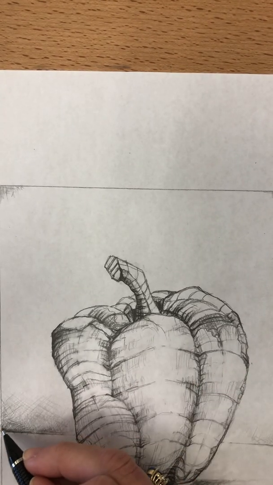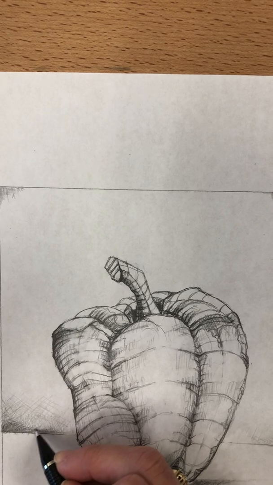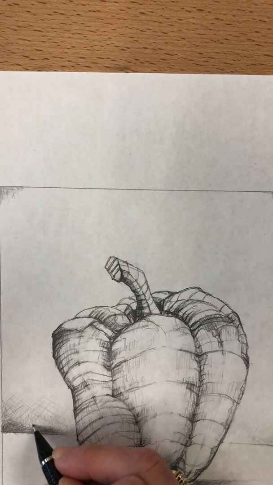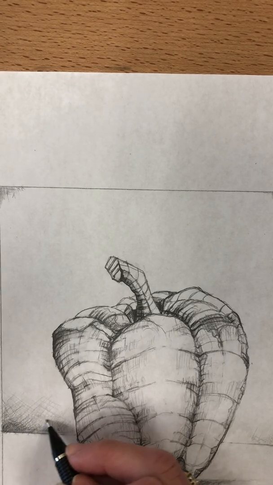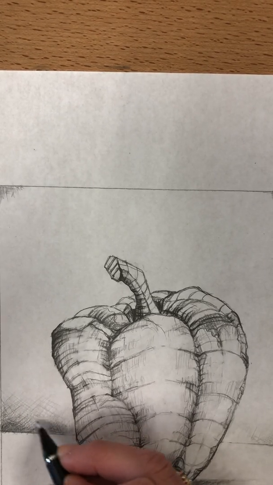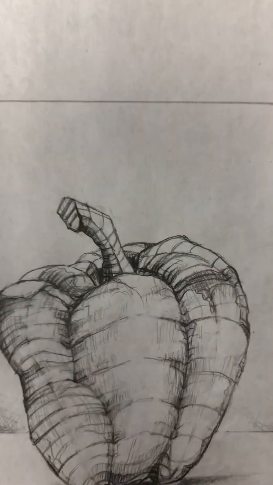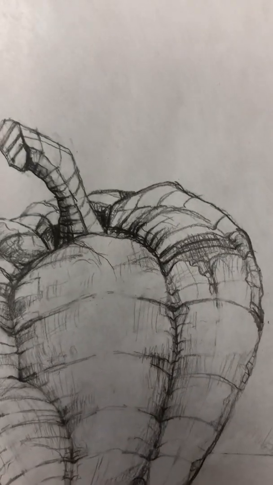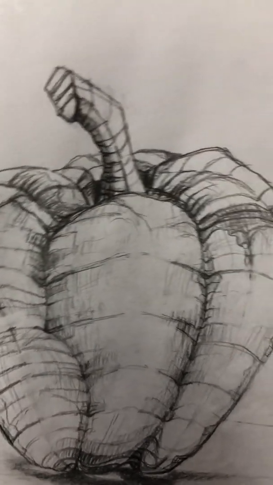What I did was add a little atmospheric perspective. I added little cross hatchy lines around my border and then brought it up. What's great is the style that I'm doing here is very similar to the hatching style that's going on in my object.